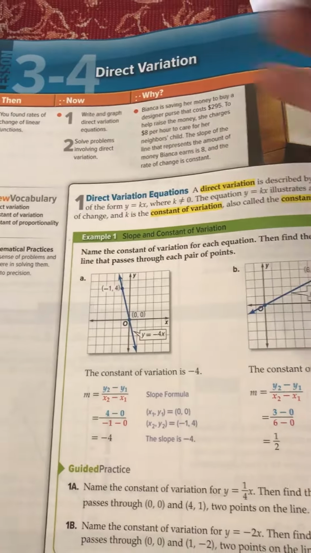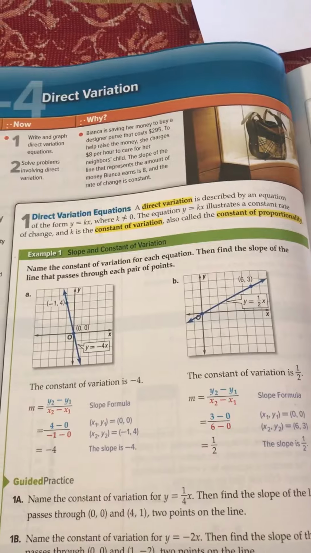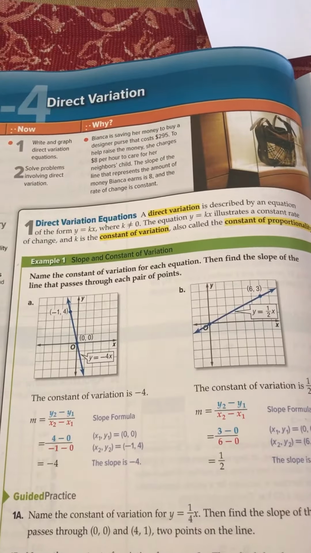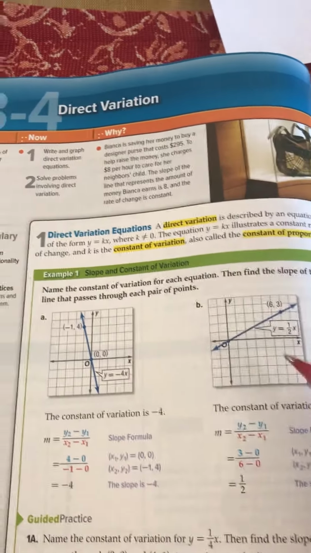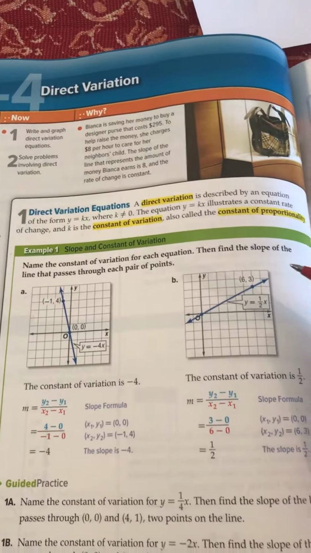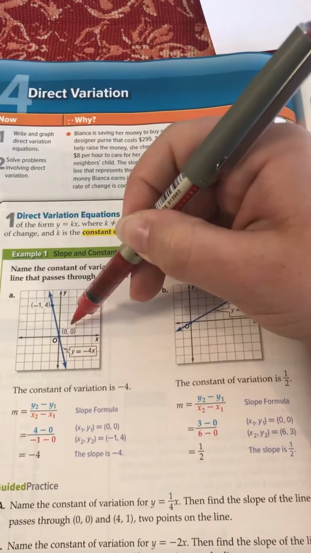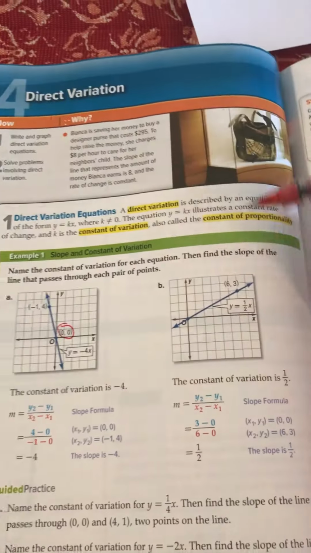Lesson 3.4, we're talking about direct variation. Direct variation is a type of linear function. So the direct variation equations, when we graph them, will look like lines. And the special thing about direct variation is that the line will always pass through the point (0, 0).